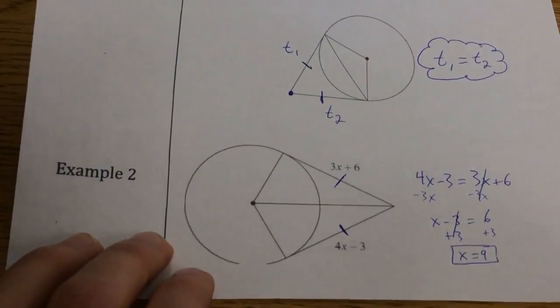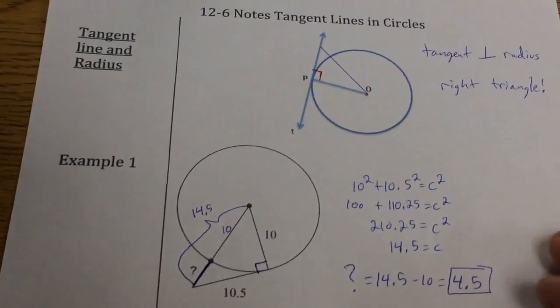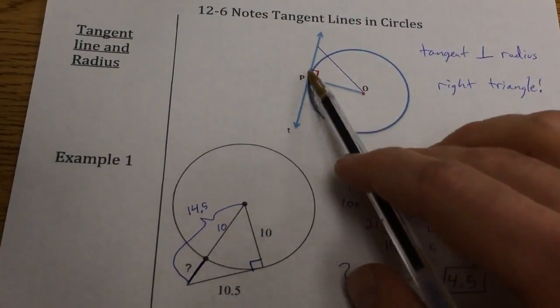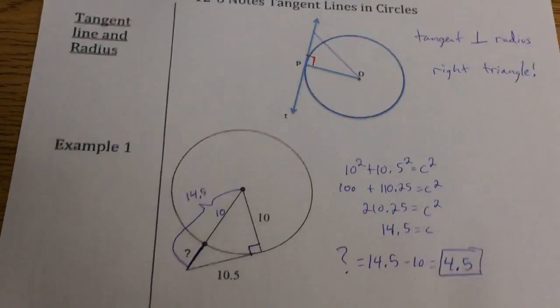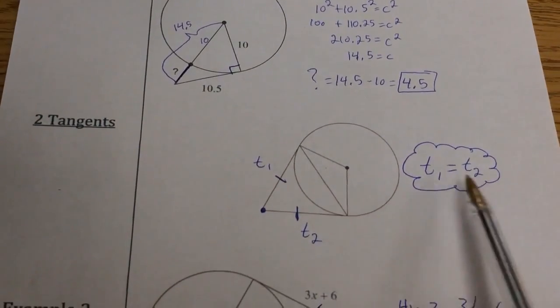Okay? And that's it about tangent lines and circles. Again, I've got them being perpendicular to each other, and I can use that to distinguish angles and solve for angles. I went through my examples. Two tangent lines are equal to each other.